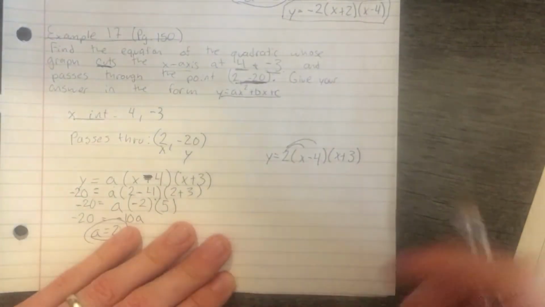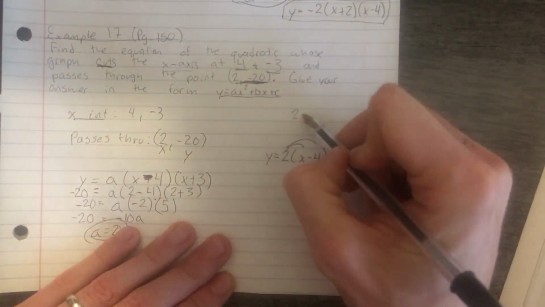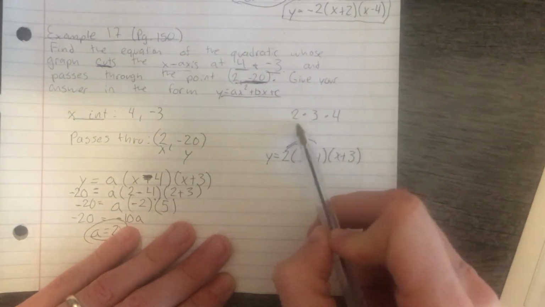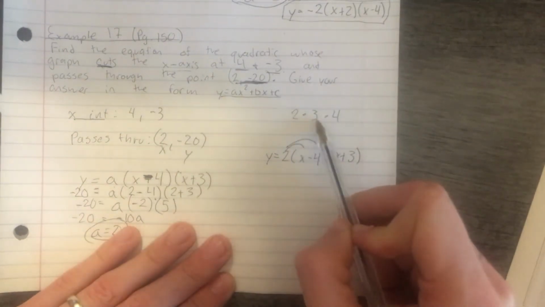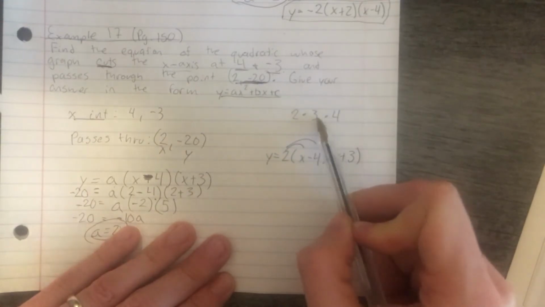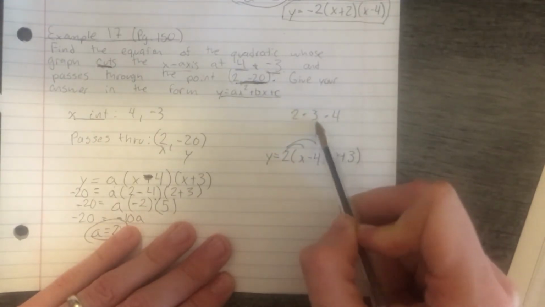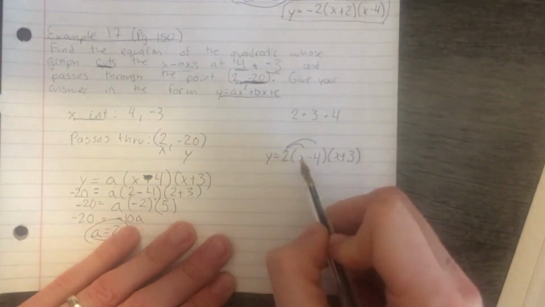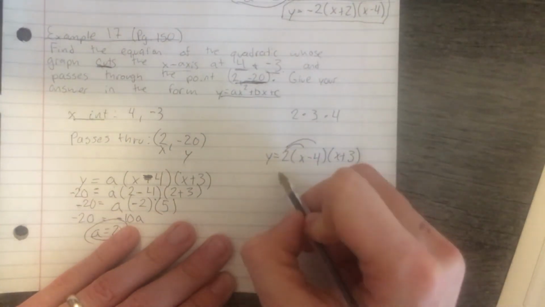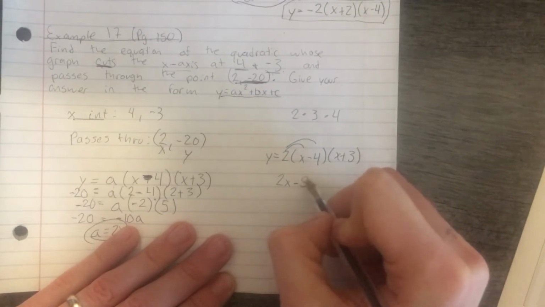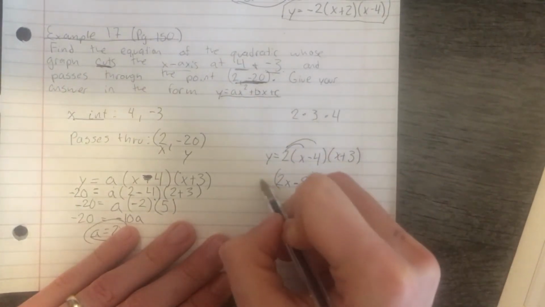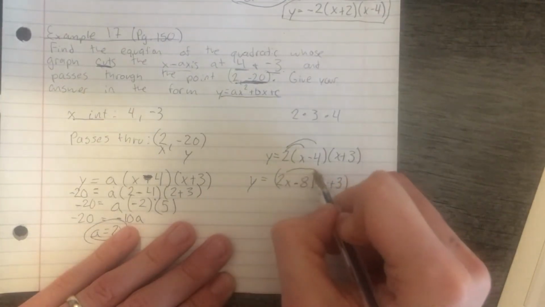But you need to think about, like, if you had 2 times 3 times 4, you simplify this by doing the 2 times the 3 first. And you don't multiply 2 times 3 and 4, because that's going to be a different problem. So we're going to multiply 2 times x minus 4 first. That's 2x minus 8 times x plus 3. And then now we're going to distribute here.